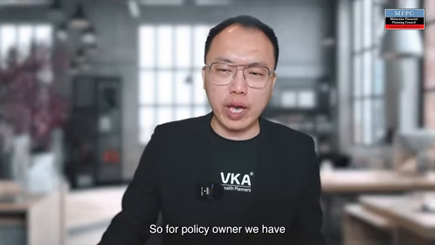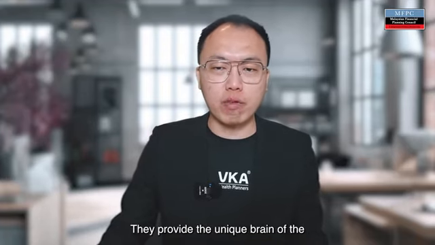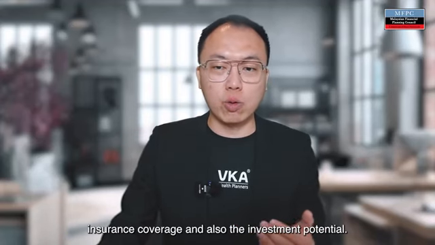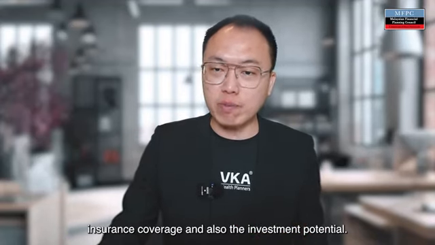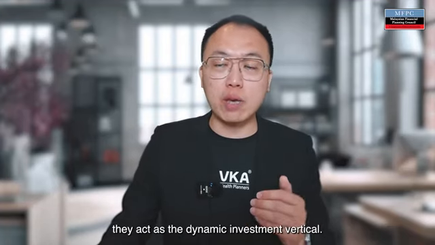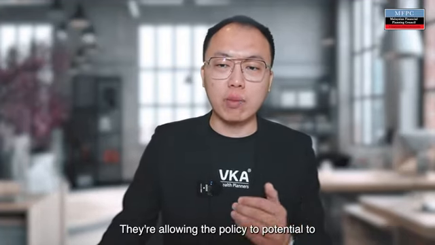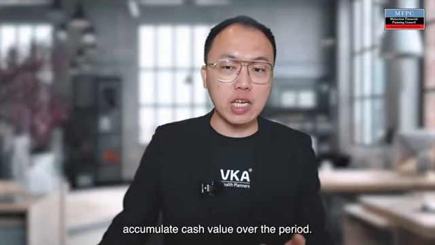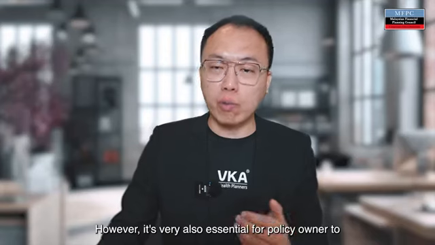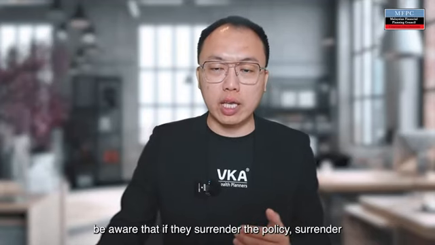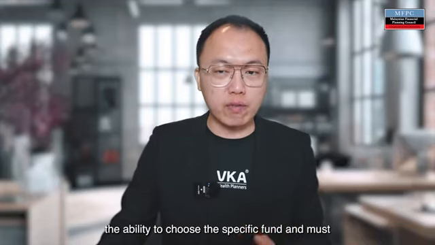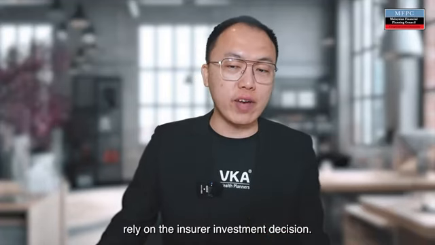for the policy owner, we have to look at this kind of policy structure. They provide a unique blend of insurance coverage and investment potential. The universal life fund in fact acts as a dynamic investment vehicle, allowing the policy the potential to accumulate cash value over the period. However, it is also essential for the policy owner to be aware that they surrender the ability to choose the specific fund and must rely on the insurer's investment decision.